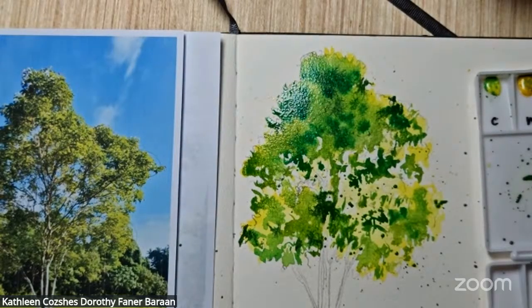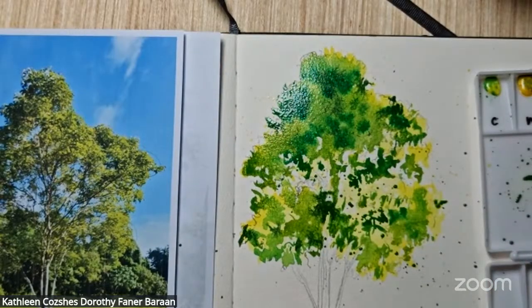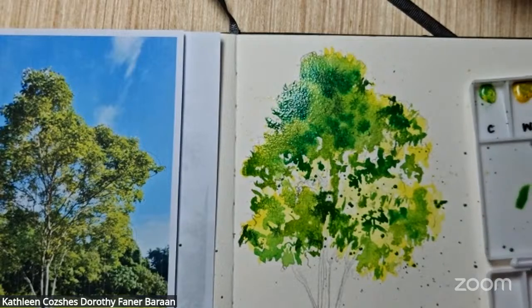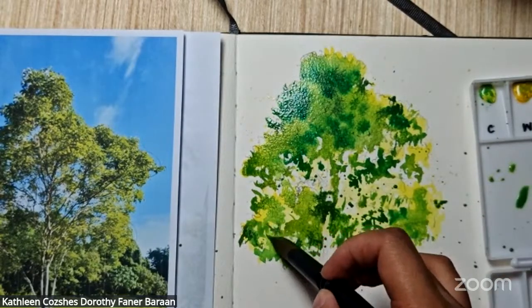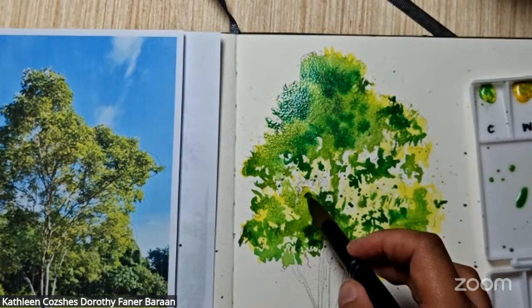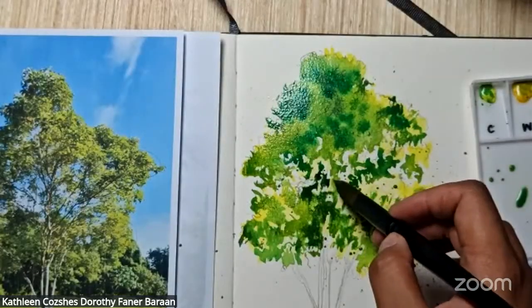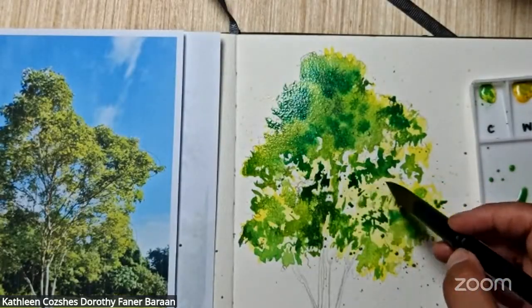Okay, stepping back, I feel like this part right here is too soft. This is too detailed, so let's, I guess, make this softer. Okay, but not too soft that it kind of marries all in one shade. I'm adding in darker hues of blue.